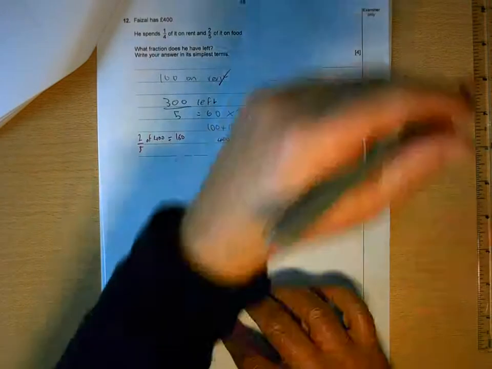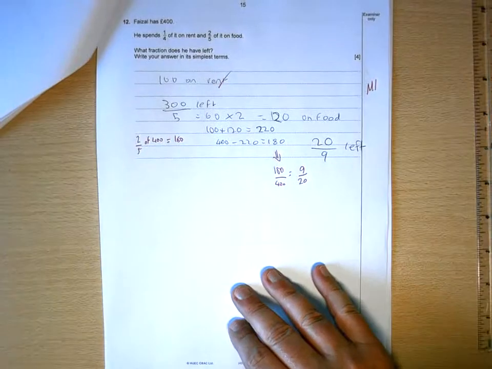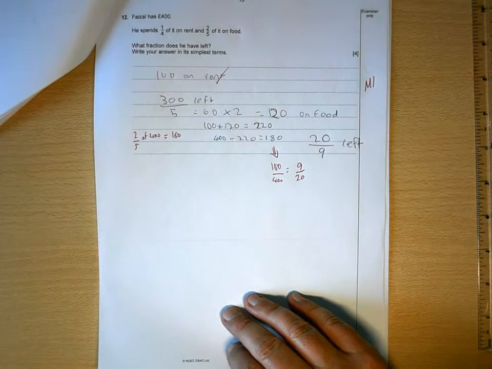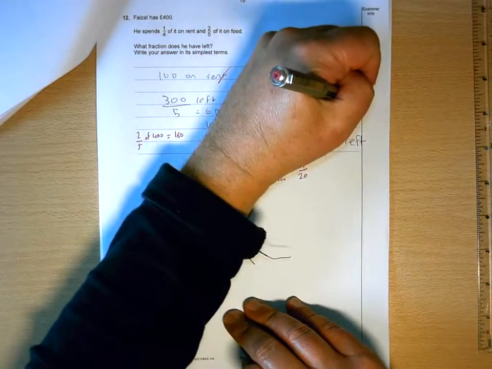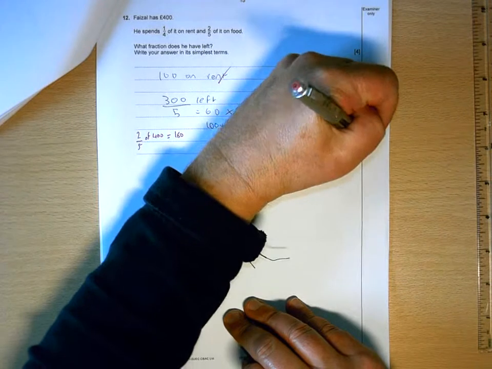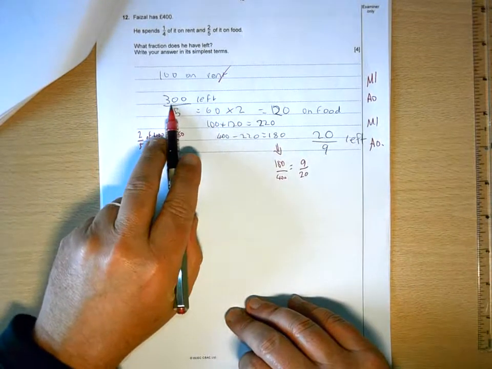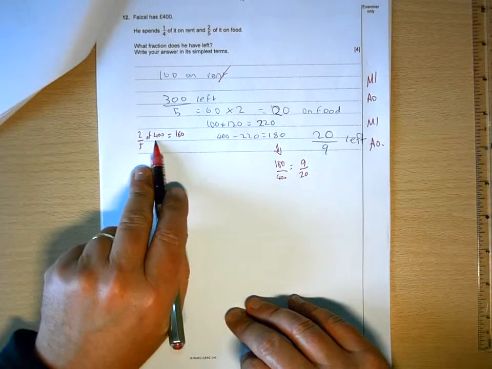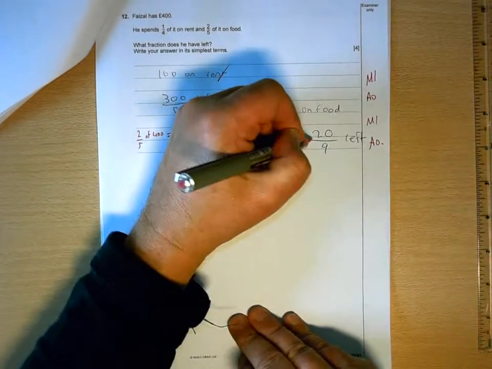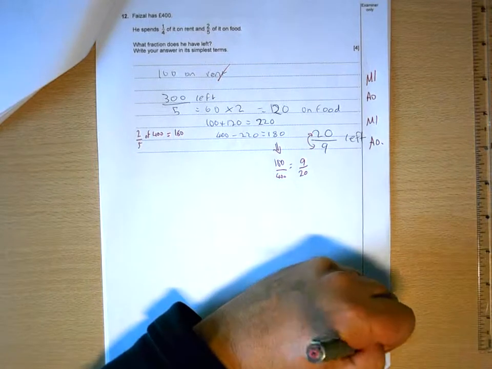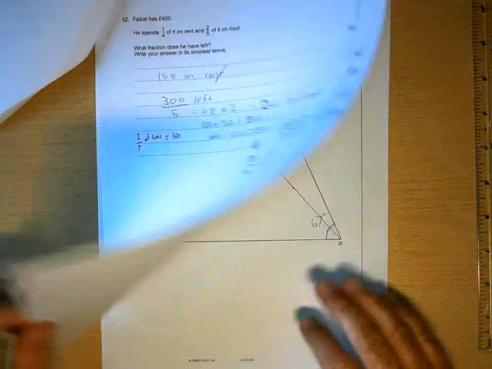So your method is right, and in fact the only thing you've done wrong is worked with what's left rather than the 400, and then you've written your fraction the wrong way around. It needs to be that way around. So you'll get 2 out of 4 for that, because your method is correct.